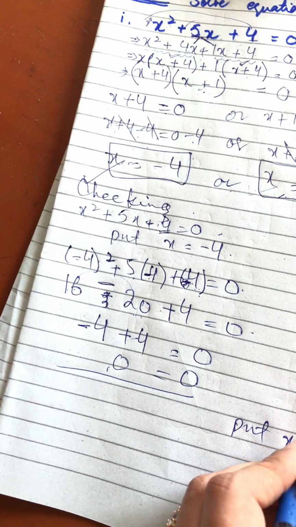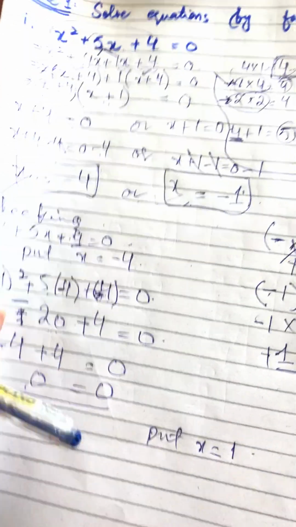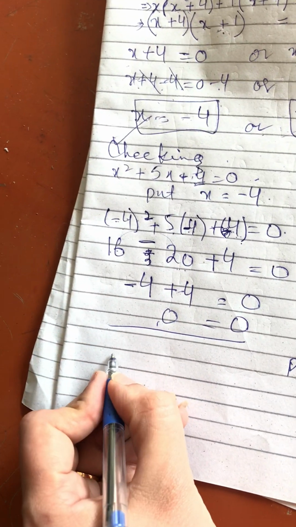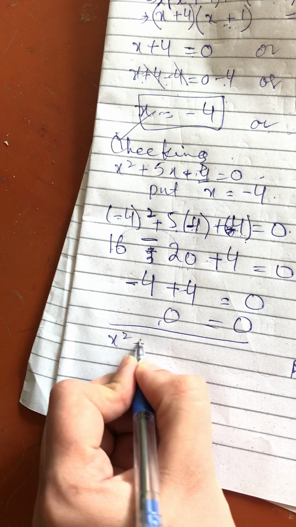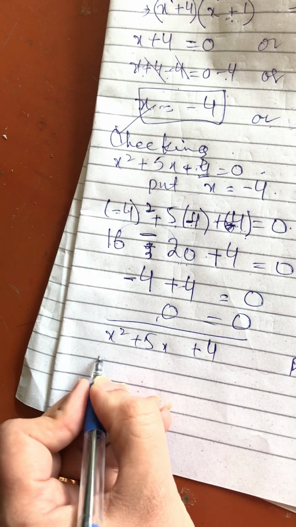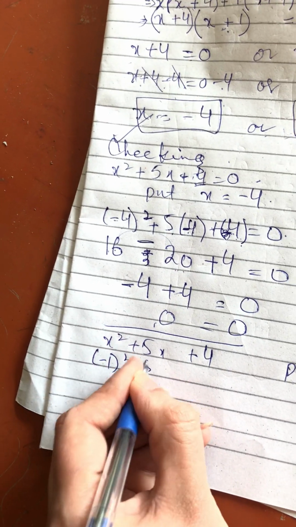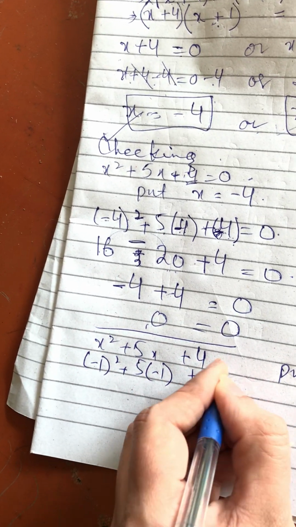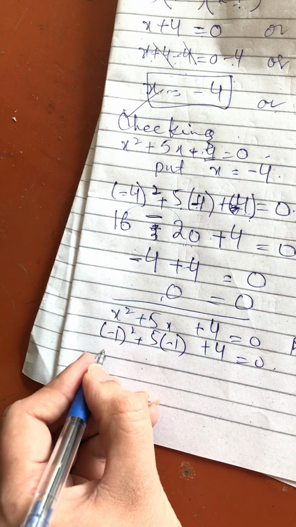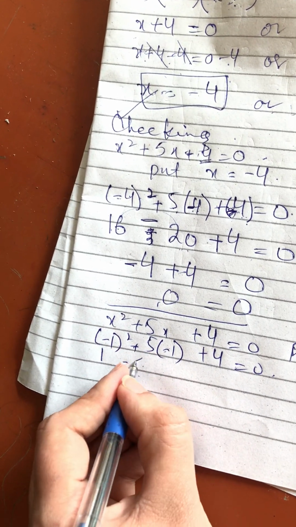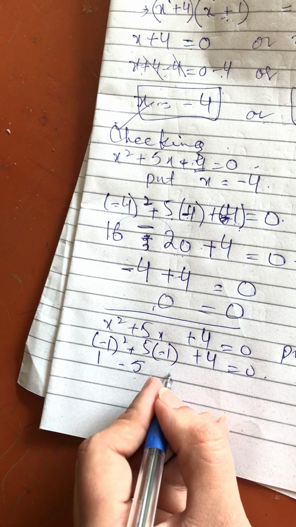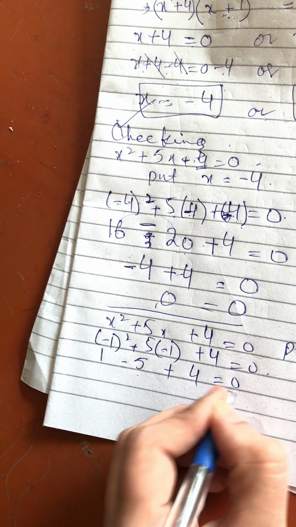Put x is equals to minus 1 in the given equation. Okay, the equation is what? X square plus 5x plus 4. So minus 1. Minus 1 square plus 5 minus 1 plus 4 equals to 0. 1 plus minus minus 5 ones are 5. Okay, plus 4 equals to 0.